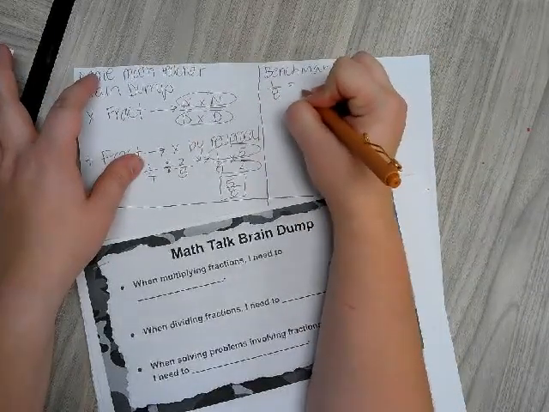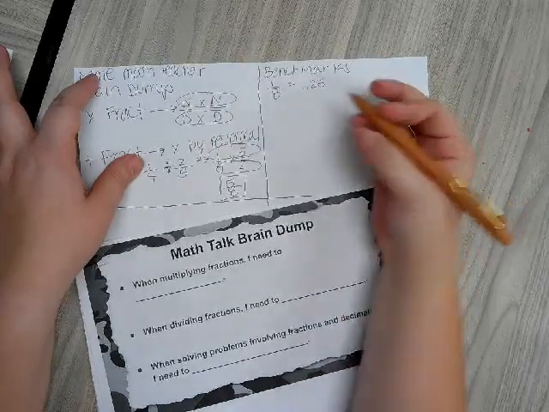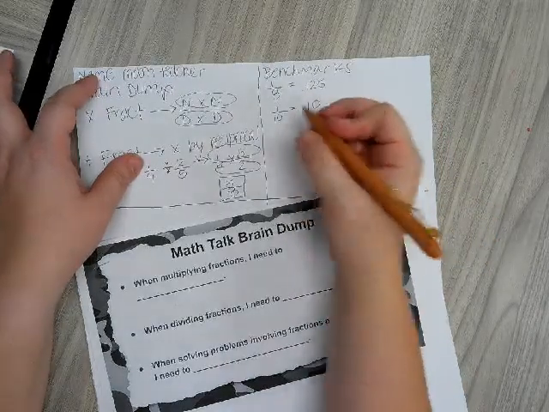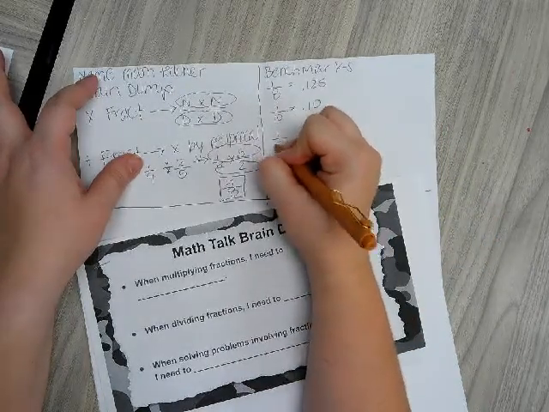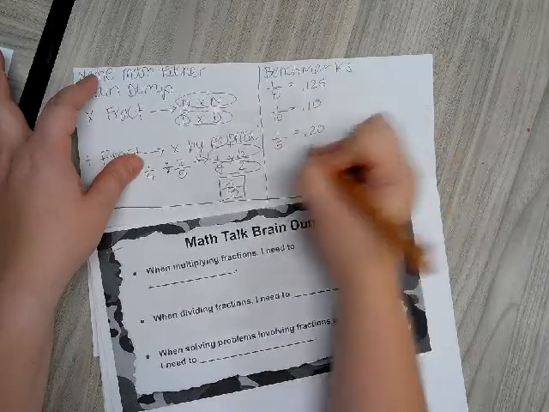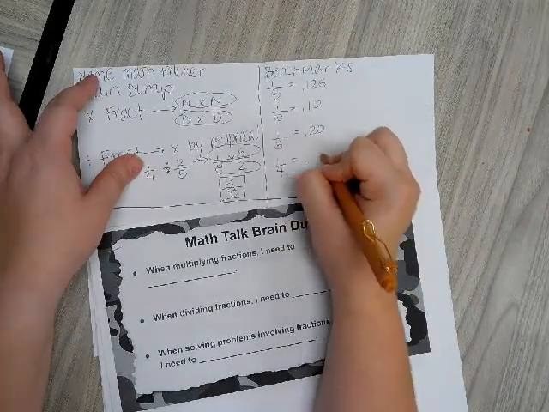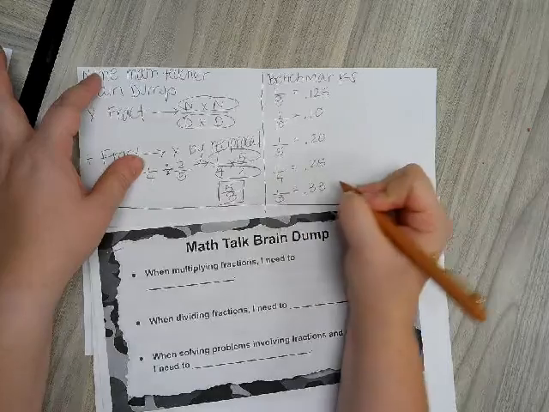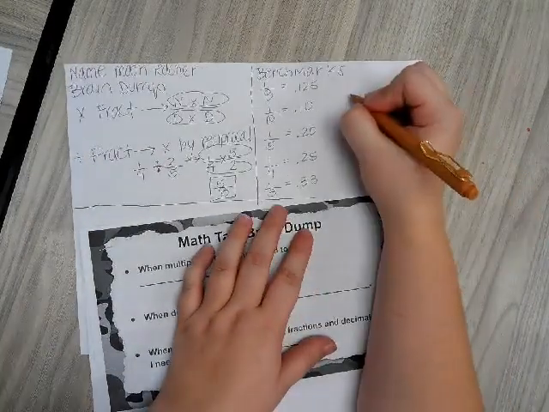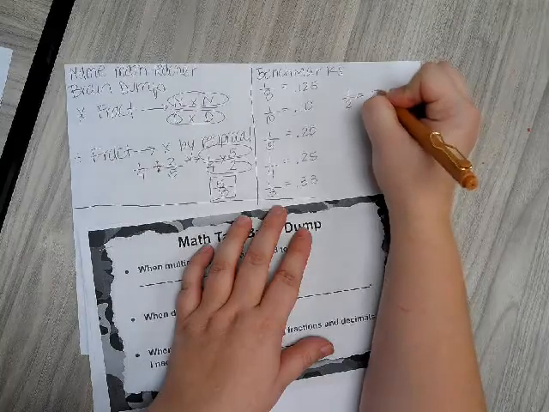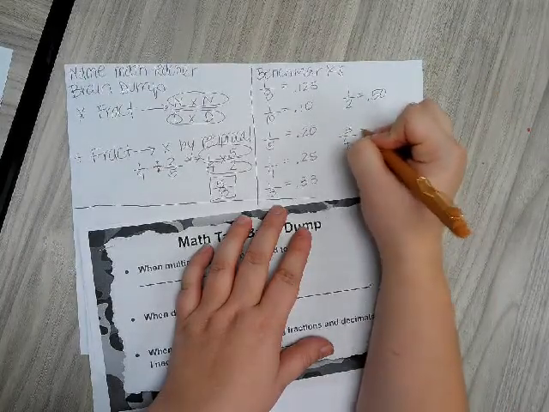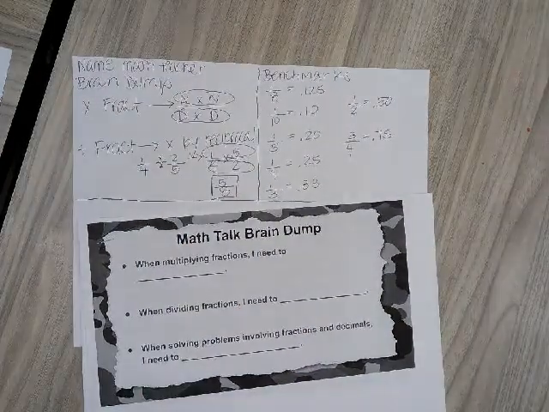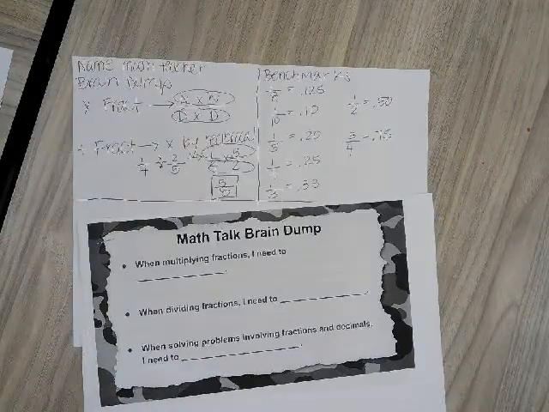1/8 would be 0.125. 1/10 would be 0.10. 1/5 is 0.20. 1/4, 0.25. 1/3, 0.33. And you should know that 1/2 is 0.50 and 3/4 is 0.75. Okay, those are the benchmarks that you should know because they can help you on the other side.